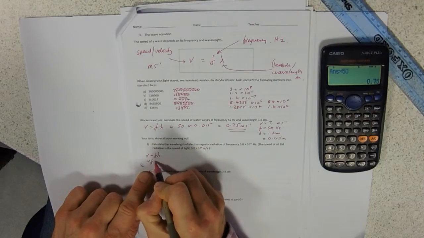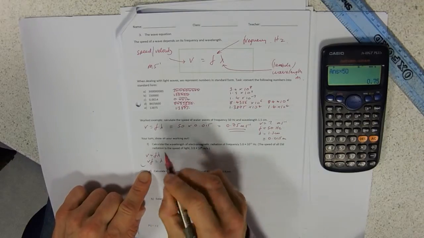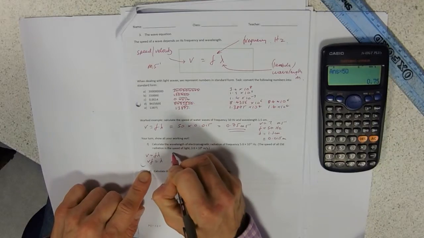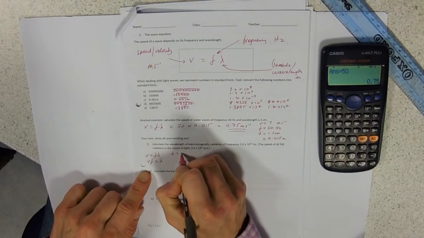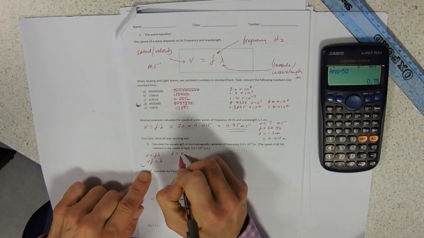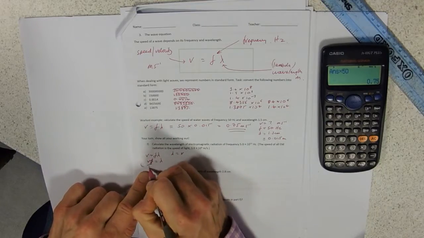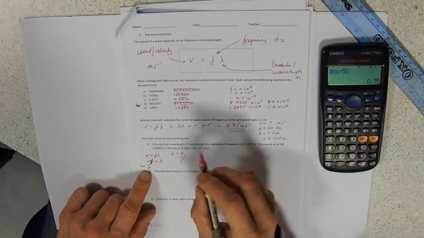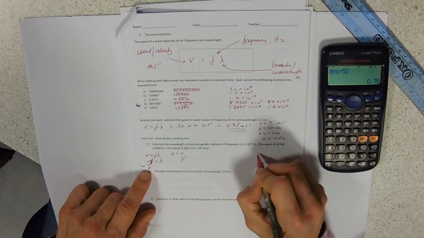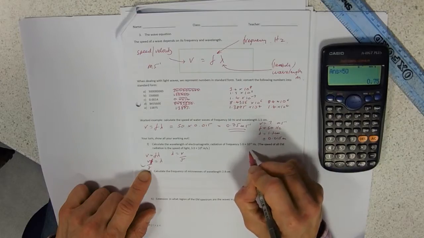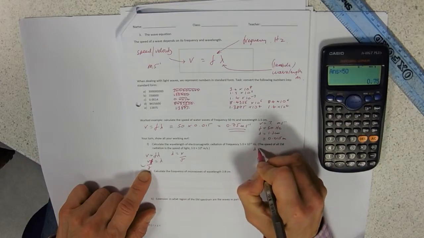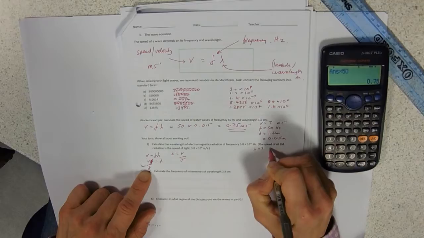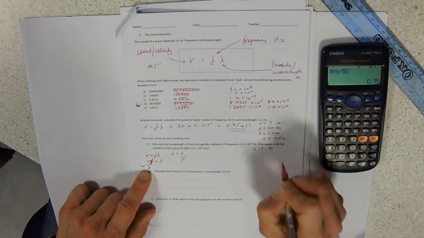So V over f equals lambda. I'm just going to turn that around to make it look better. Lambda equals V divided by F. So we're dividing it. And so what we ask is calculate the wavelength. So wavelength is a mystery, but we're going to have that in meters.